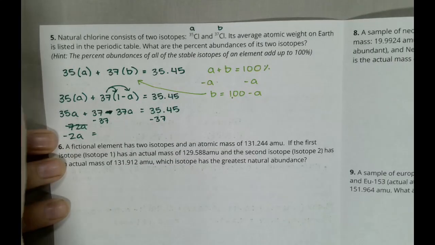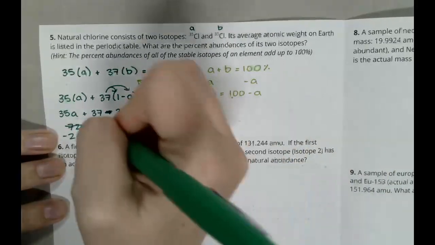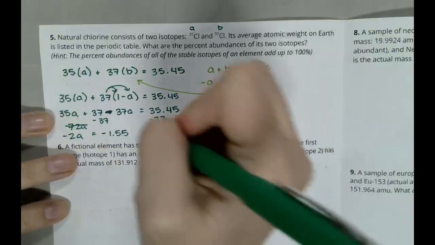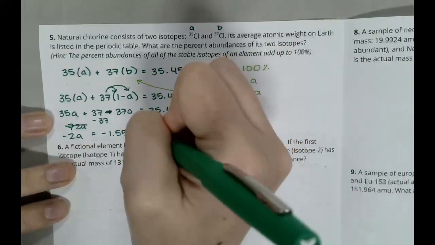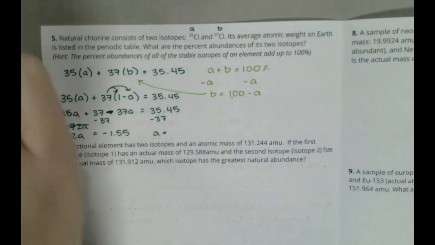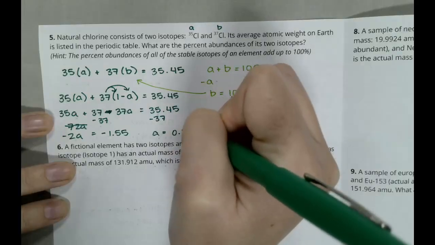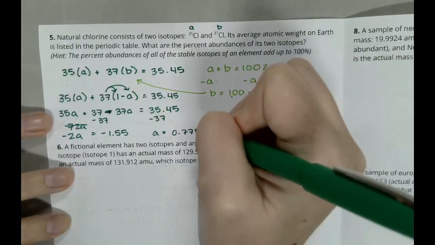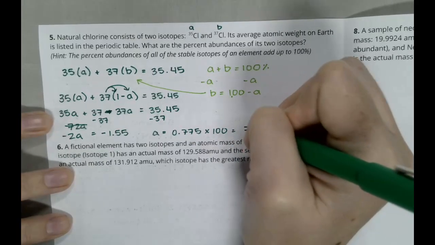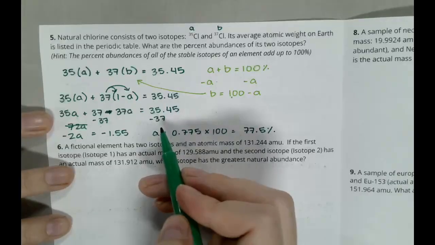So that's going to be 35.45 minus 37, negative 1.55. Divide both sides by negative 2. And we're going to get A is equal to 0.775. Now, what is that in percents? Well, if we want to get a percent, we do times 100. That's going to give us 77.5% abundance. And remember, that's the abundance for chlorine 35.